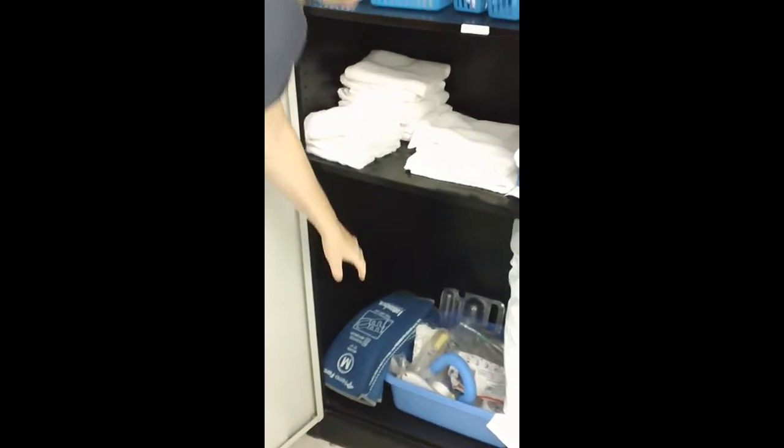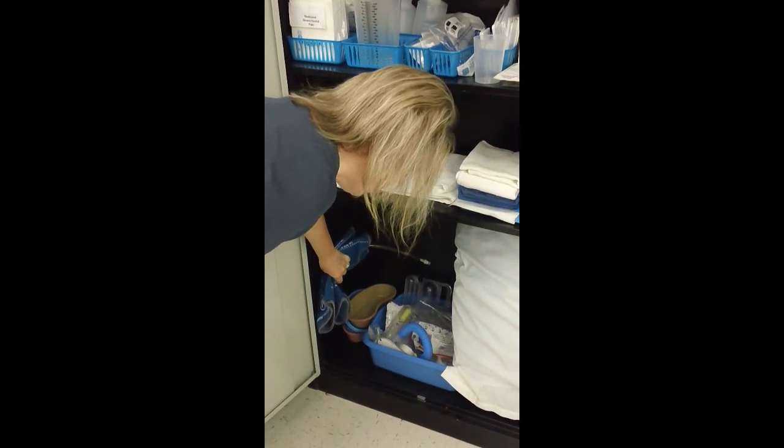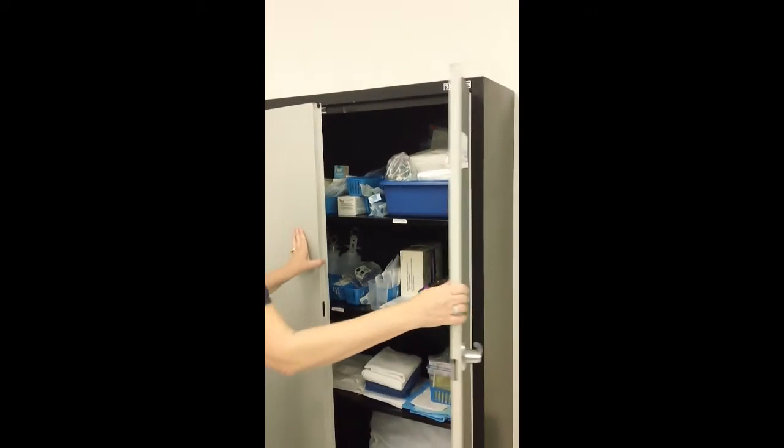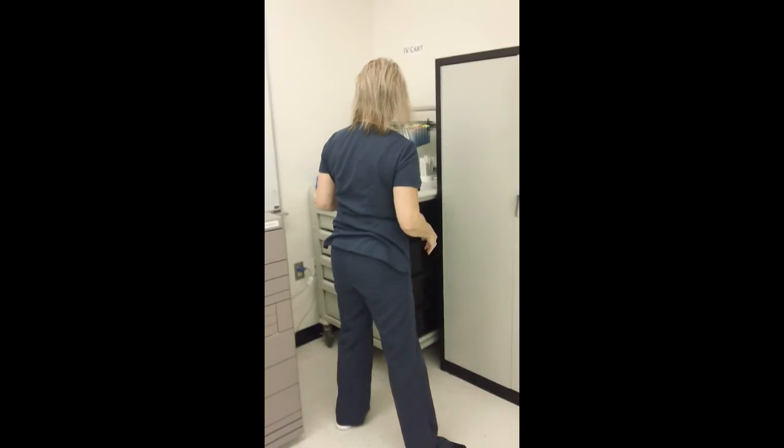Also, I think I see underneath the SCD sleeves you've got some of the emesis basins. So all of that is in the supply cart. So get all of these things that you need and take them into your patient's room and get everything set up from there.